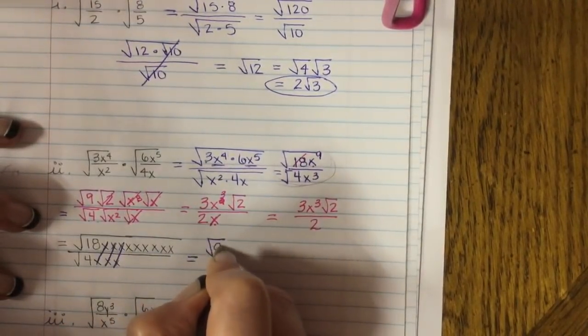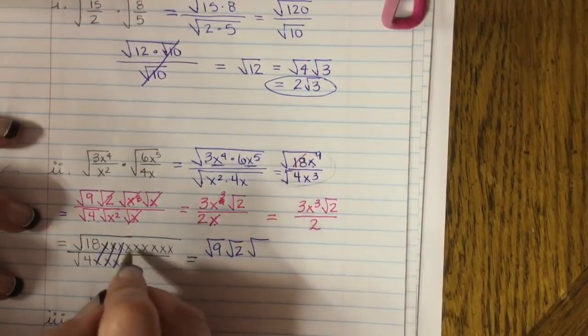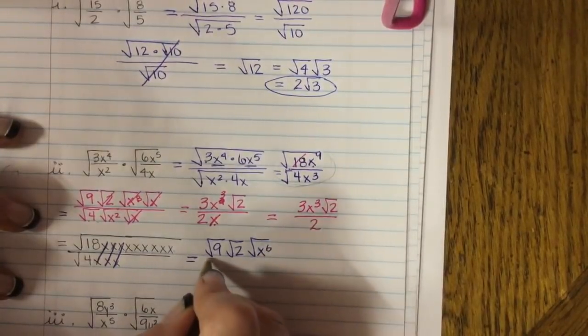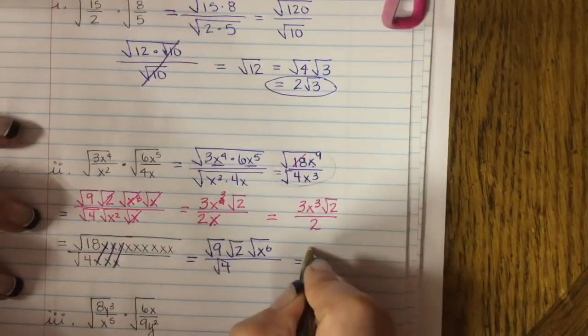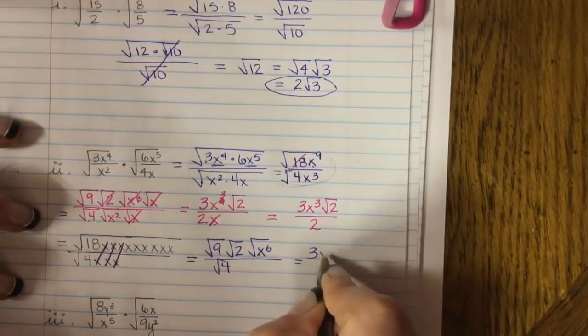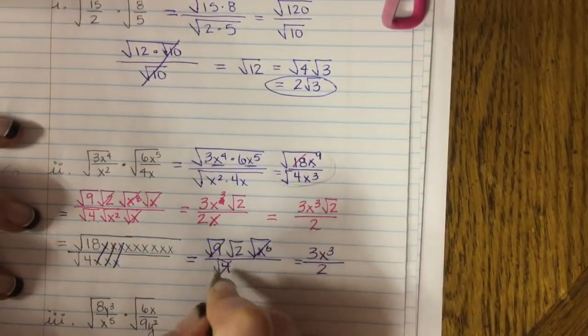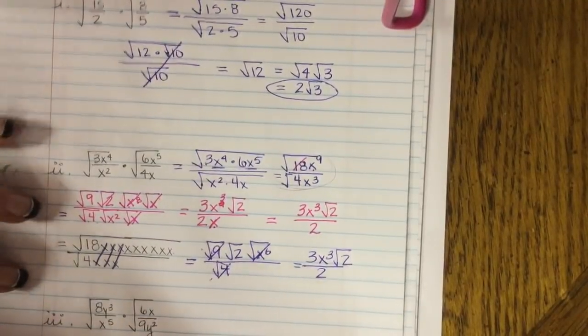So that becomes the square root of 9 times the square root of 2. And I have 1, 2, 3, 4, 5, 6, which is going to end up reducing to a 3 all over the square root of 4. The square root of 9 is 3. The square root of x to the 6th power is x cubed. The square root of 4 is 2. So I've taken care of this, this, and this. All 3 of these are perfect squares. This is not. So I have to leave it under a radical.